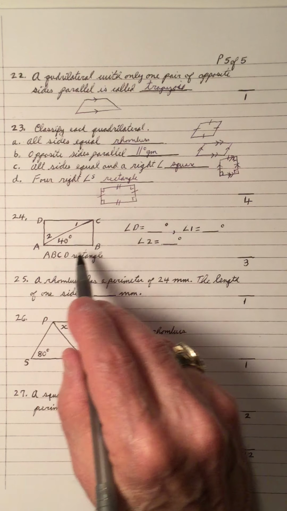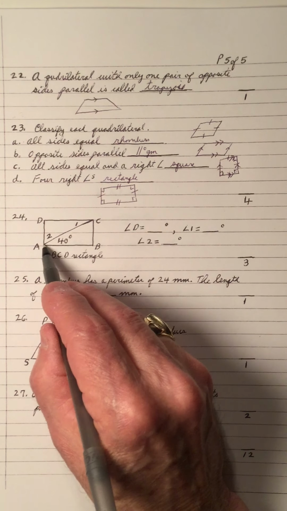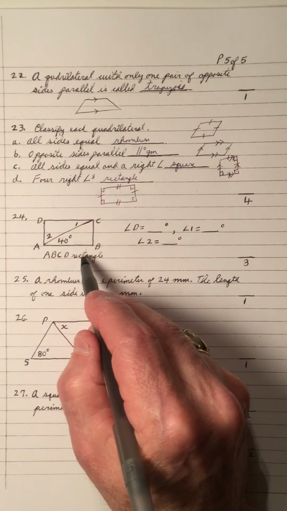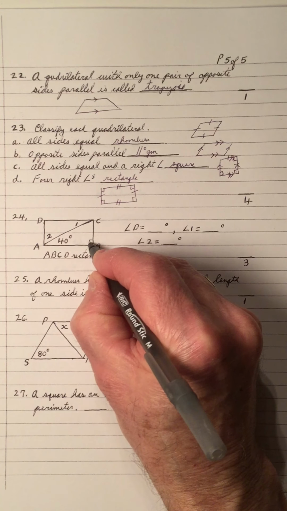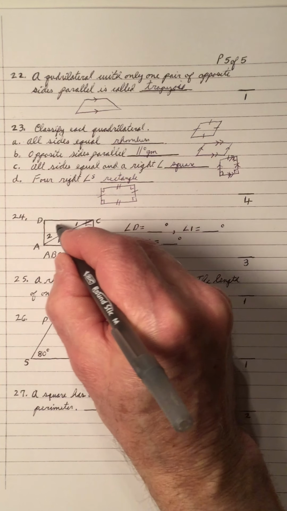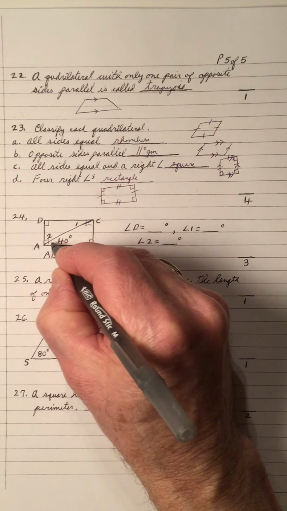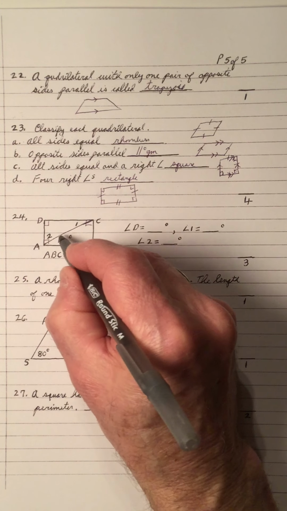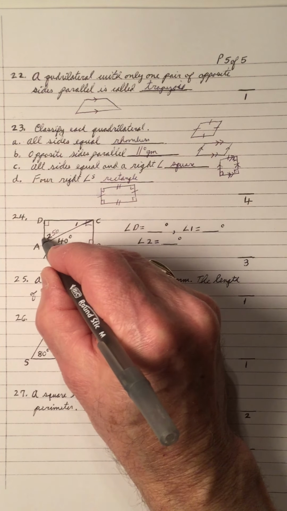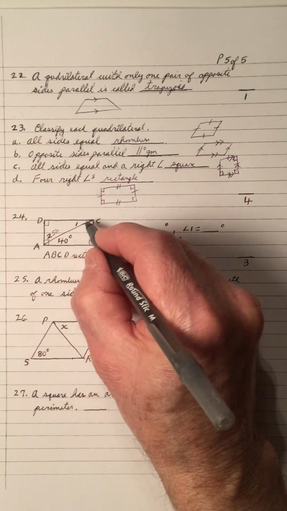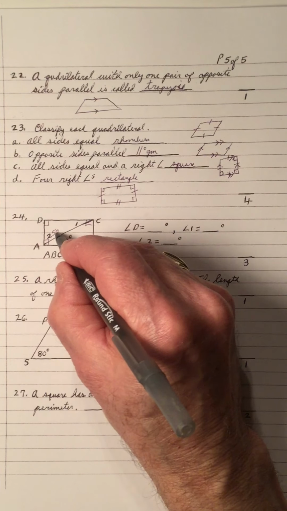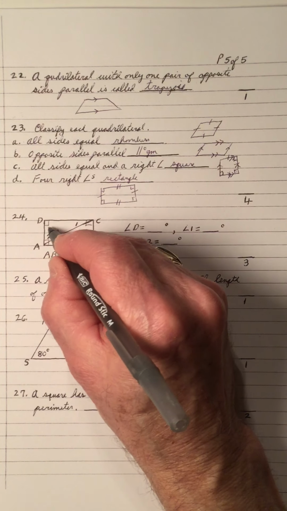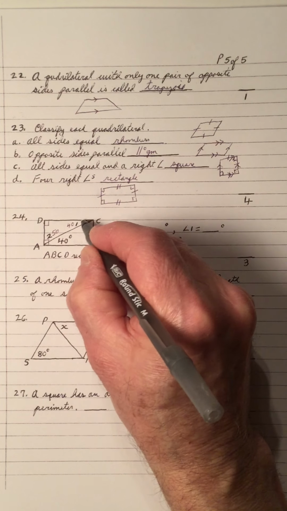24. We say that ABCD is a rectangle. We know that a rectangle has all right angles. These are all right angles in these corners. If that's a 40, then that's a 50, because this angle here adds up to 90. And if that's 50, then 90 plus 50 is 140, so we know that's 40.